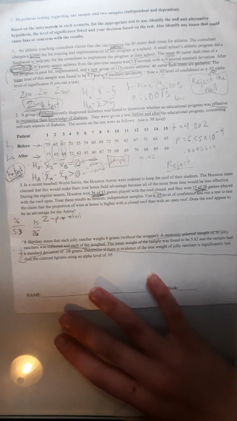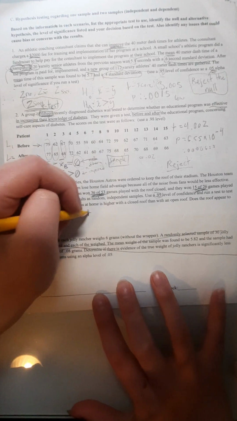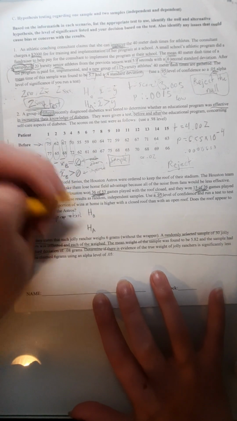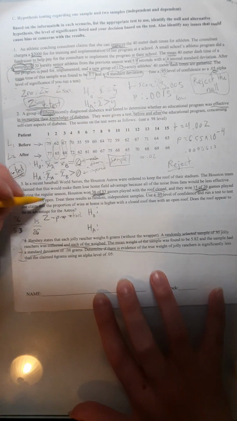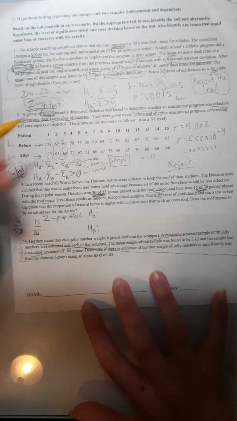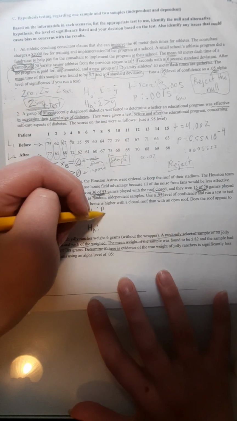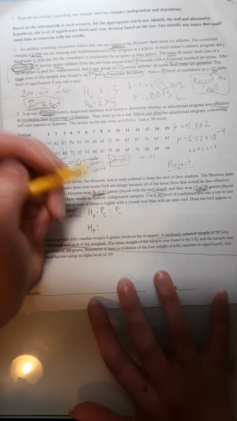And so you do all this, you do get a 95% level of confidence. You're going to set up your hypothesis first. Sorry, I keep forgetting to do that. So this is with the roof closed and this is with the roof open. Our null is that the proportion with the roof closed is equal to the proportion with the roof open.